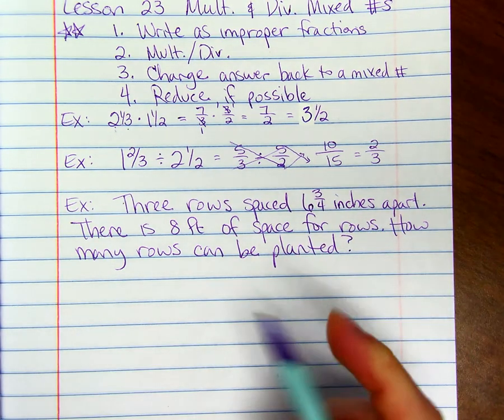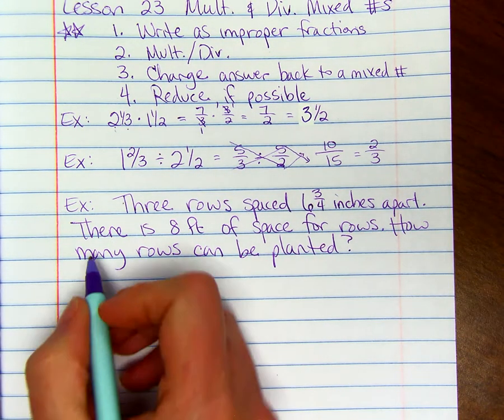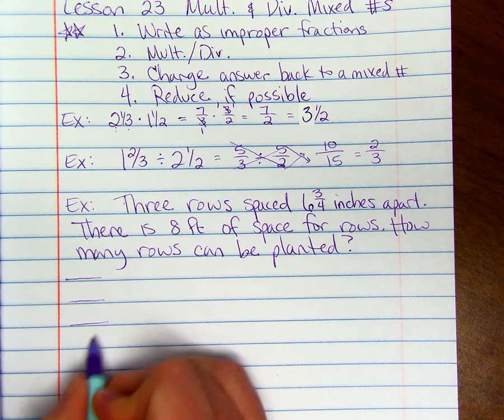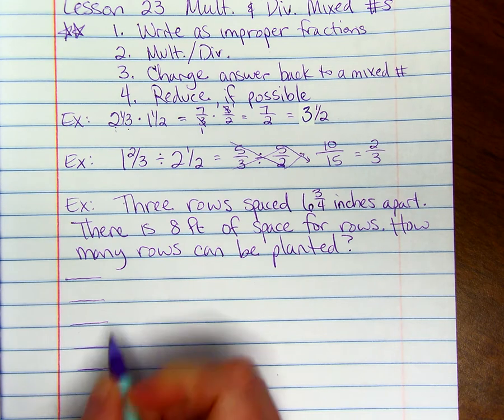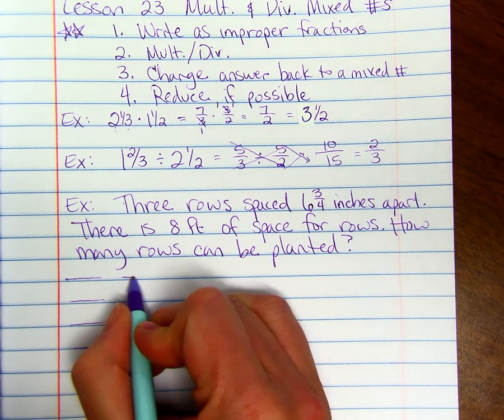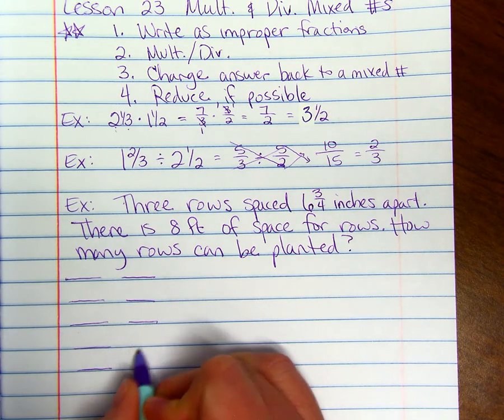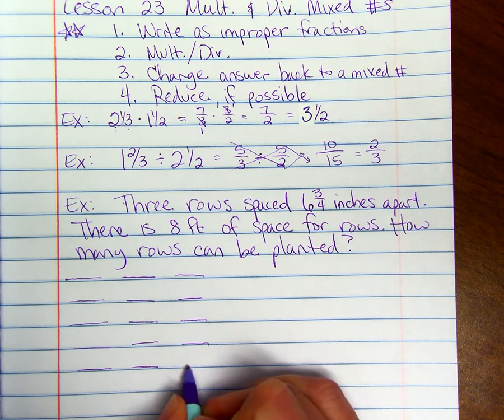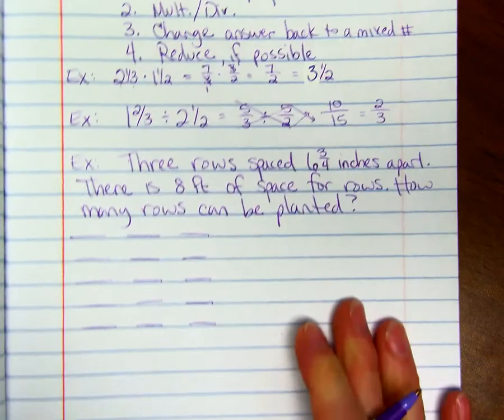So this is like a garden plot where you have rows that are spaced 6 3/4 inches apart, but you have 3 of them. They're kind of side by side, so it's almost like 3 columns side by side, so it looks like this.